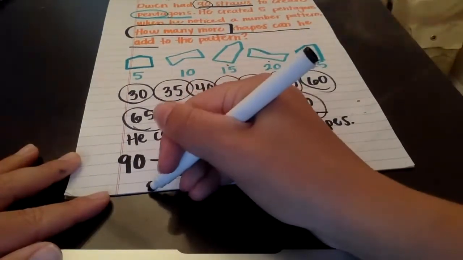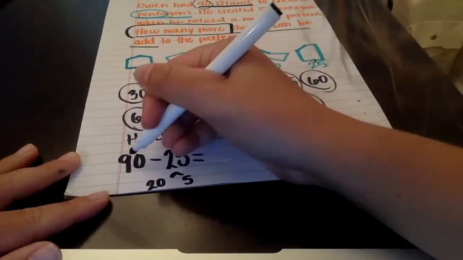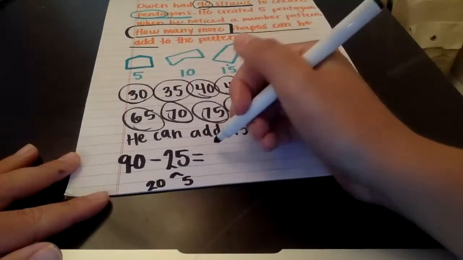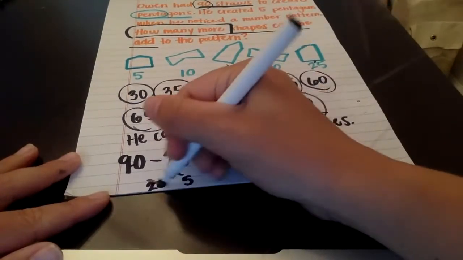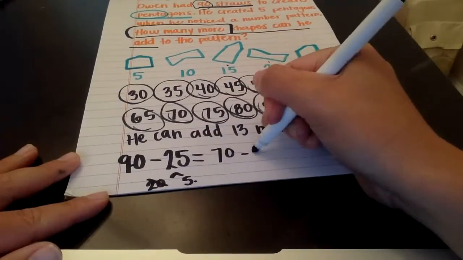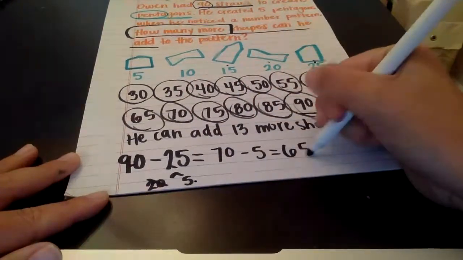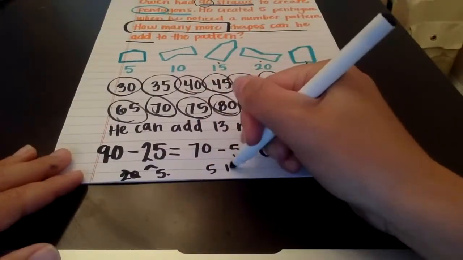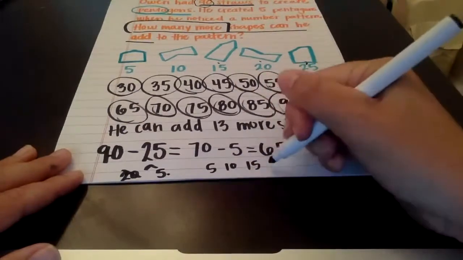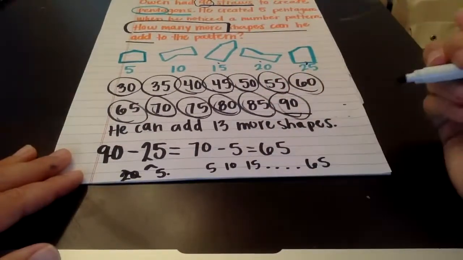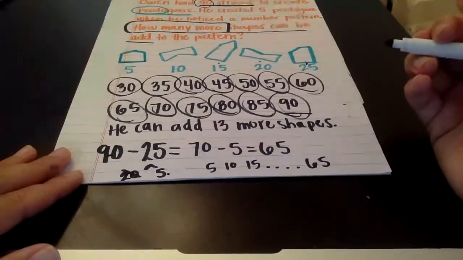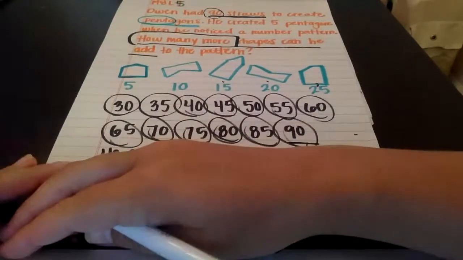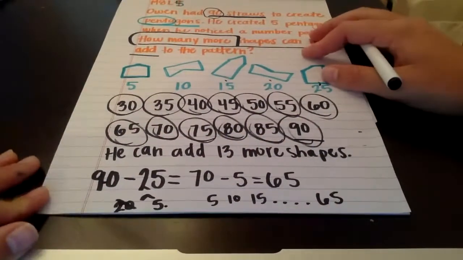Let's split this into a nice 20 and 5. I know 9 tens minus 2 tens is 7 tens. 7 tens is 70 minus this other 5. 70 minus 5 is 65. And then I could just go count 5, 10, 15 until I get to 65. And you would have still gotten 13 more shapes. So this way is a little bit more complicated. I think this way is perfectly fine, and it's definitely what I would do to solve this problem.